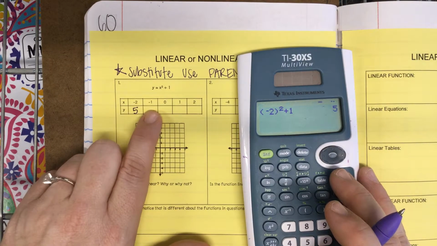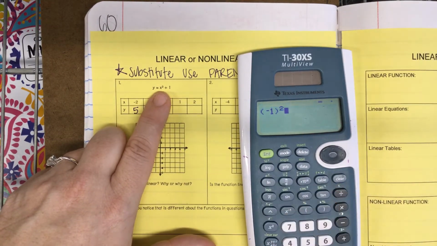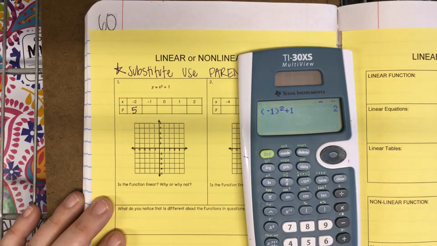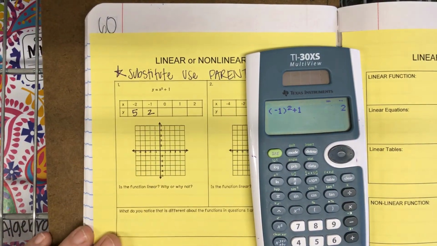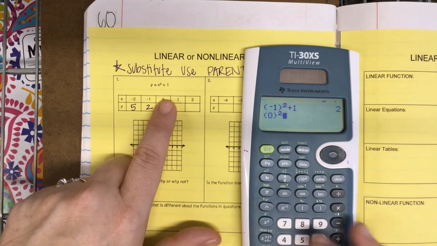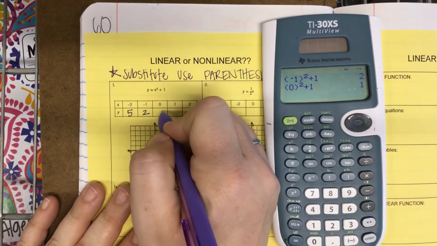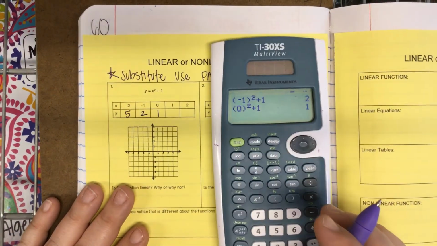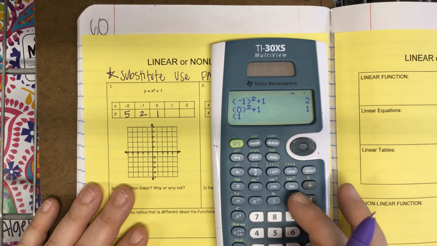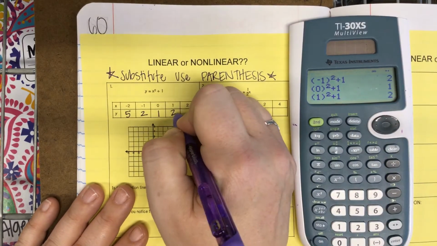We're going to continue. -1 goes in for x. So (-1) squared plus 1 is 2. Zero squared plus 1 is 1. 1 squared plus 1 is 2.